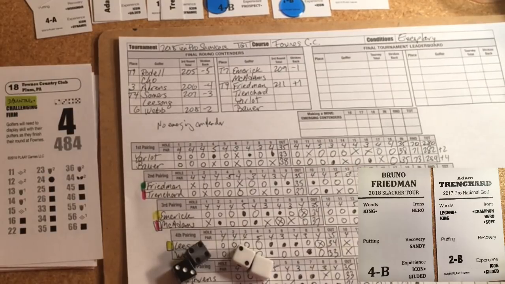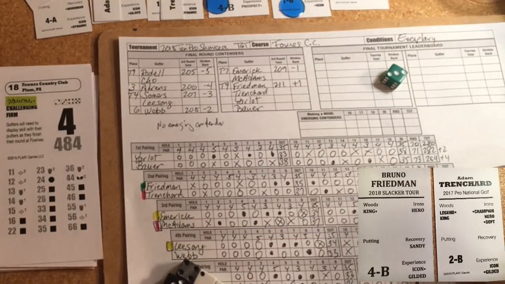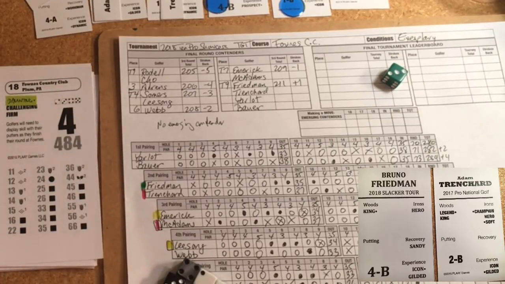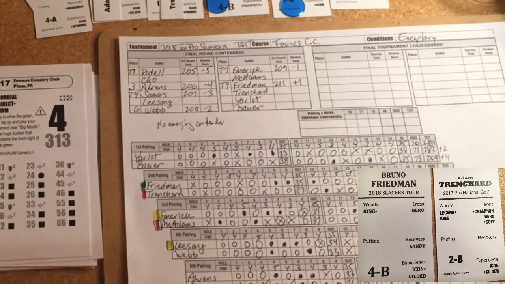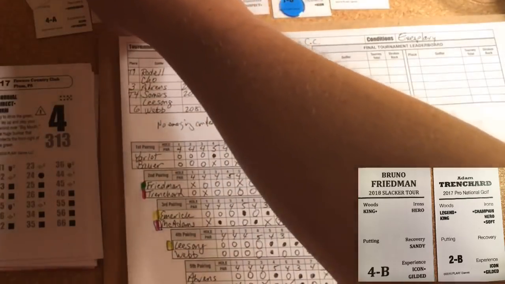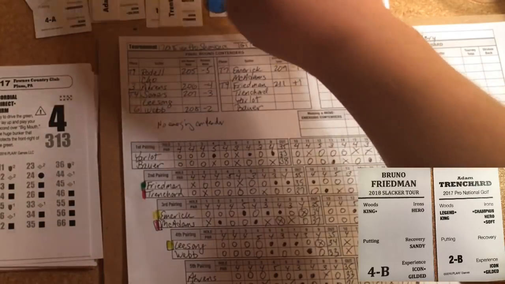Now, Trenchard, semi-daunting 3. That will be a par. 35 on the back to go with a 2 over par 37. That's a 72. And that is a 283 +3. And he should finish in the top 25 of a major. That's not anything to shake your fist at, but okay.